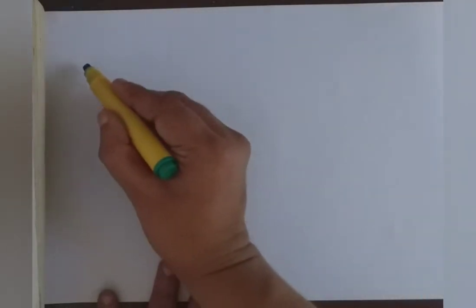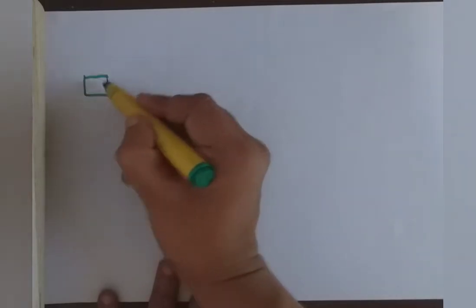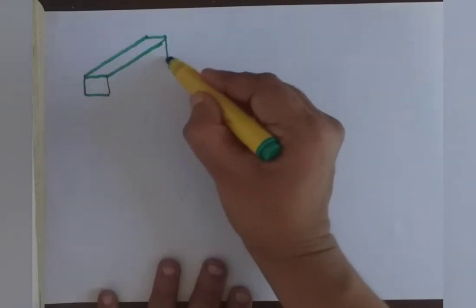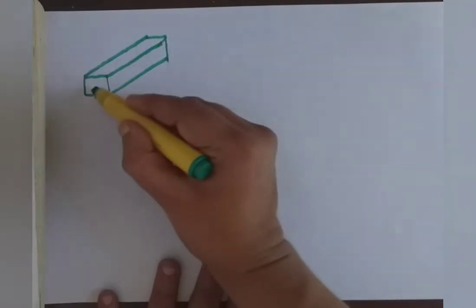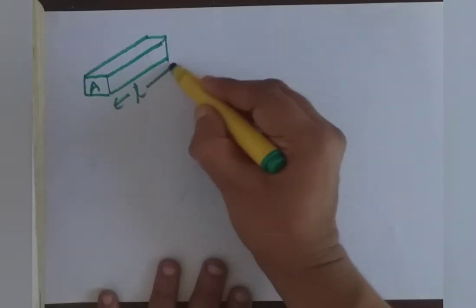In this session, we learn to apply Ohm's law to prove how the resistance of a conductor depends on the length of the conductor and the area of cross section of the conductor. We start with that. Say we imagine a cuboidal shaped conductor like this, of length L and area of cross section A. This is area of cross section and length L.